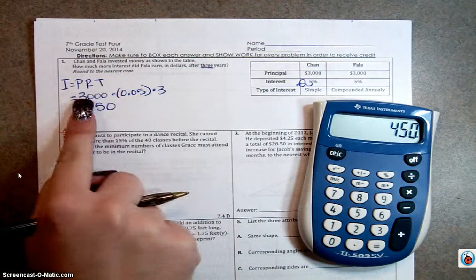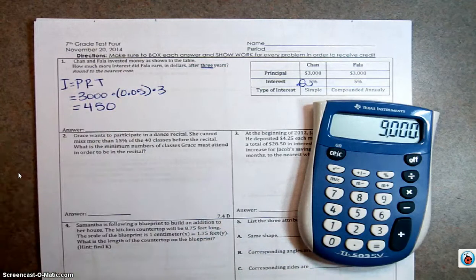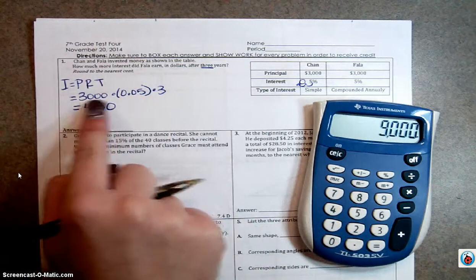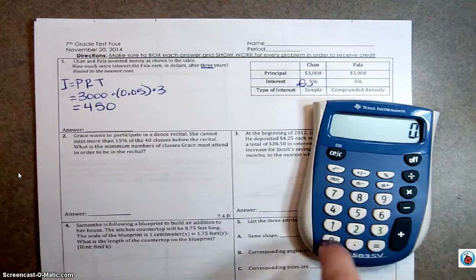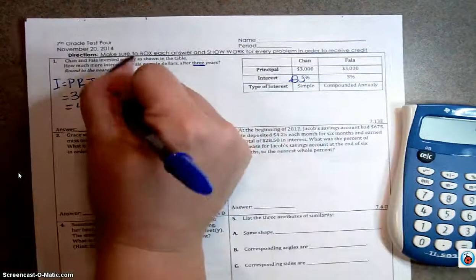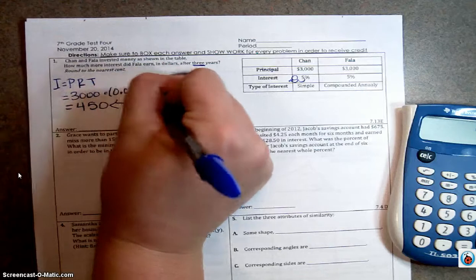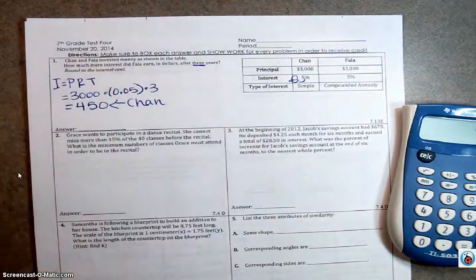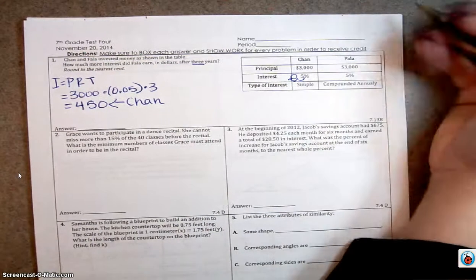Okay, now you, since you didn't have a calculator, should have done 3,000 times 3. Well, what's 3 times 3? 9,000. So 3 times 3 is 9. Add the zeros and then times 0.05. Still get the same result. Okay, so Chan earned $450 simple interest.